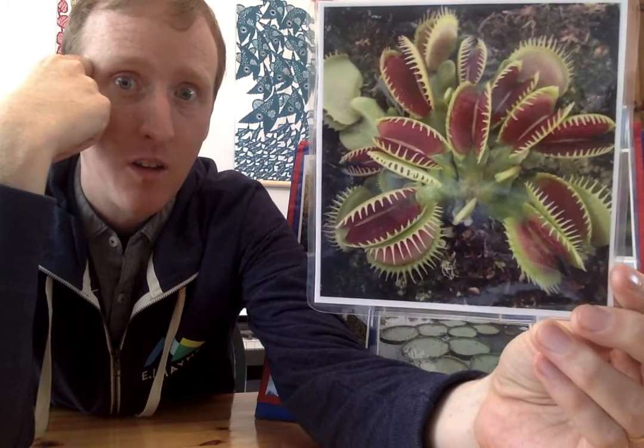I got one more. I think I want to draw this one. This one's really, really crazy. Has anyone ever seen this plant before? This is called a Venus flytrap. Why do you think it's called a Venus flytrap? It's called that because it traps flies.